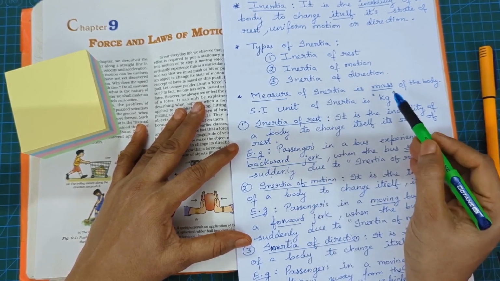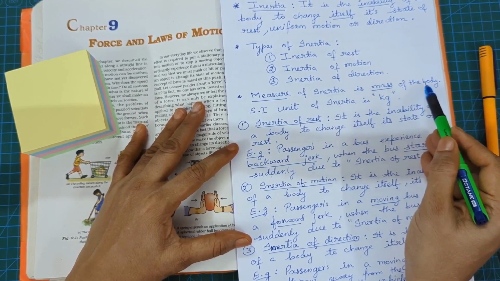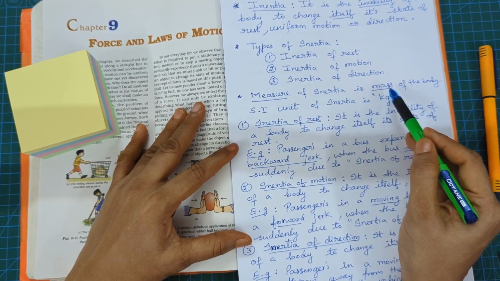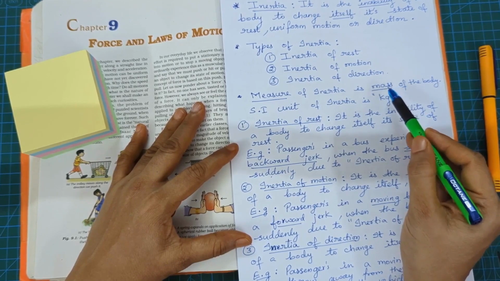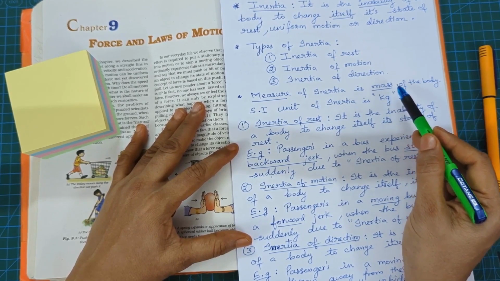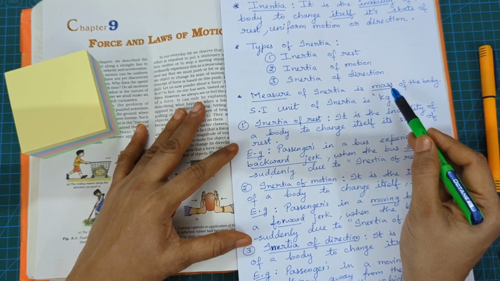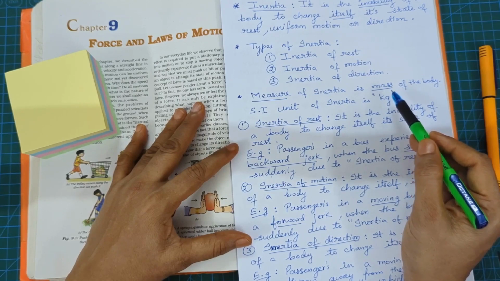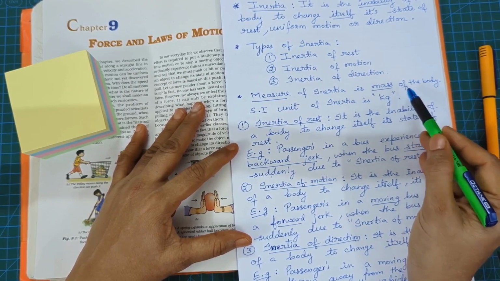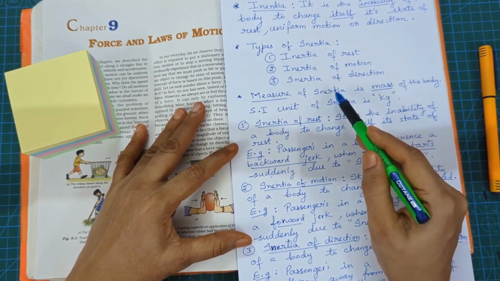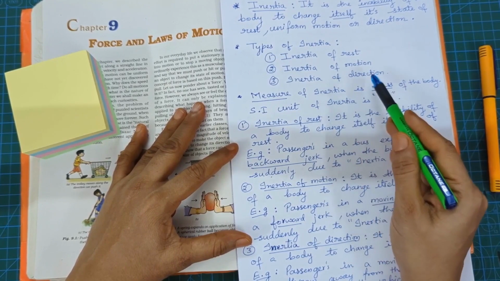Inertia is measured in terms of mass of the body. Its meaning is, if mass of a body is more, inertia is more. That means huge bodies have more inability, smaller bodies have less inability. Like a tennis ball is very free to move, but a shot put is difficult to move. So more mass means more inertia, means more inability.